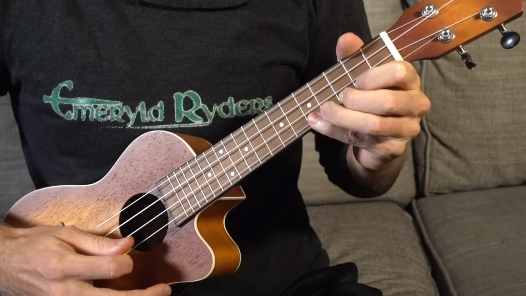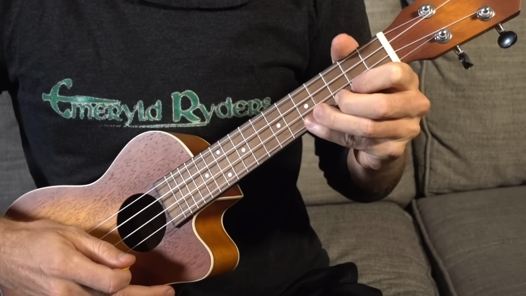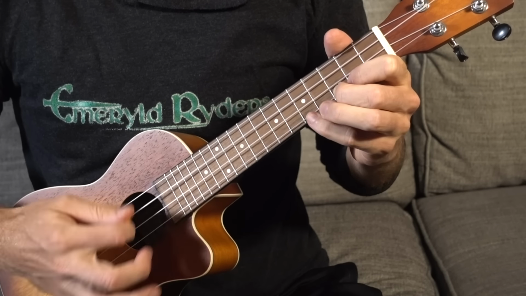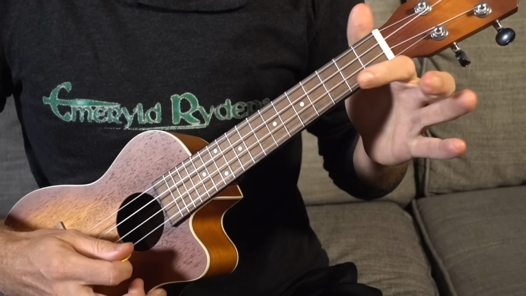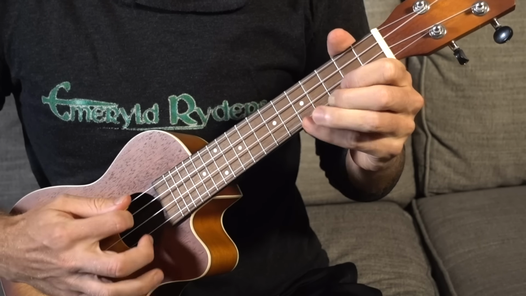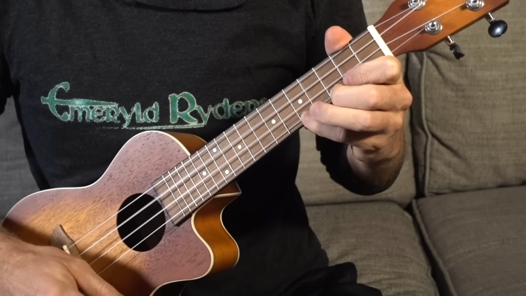So again, to reiterate, open note, 2 frets, 1 fret, then 2 frets, okay? So the frets would be open, 2, 3, 5, but it's actually good to think of this in terms of whole steps and half steps. A whole step is 2 frets, a half step is 1 fret. So when I say 2 frets, 1 fret, 2 frets, that's the same as a whole step, a half step, and a whole step. Whole, half, whole.